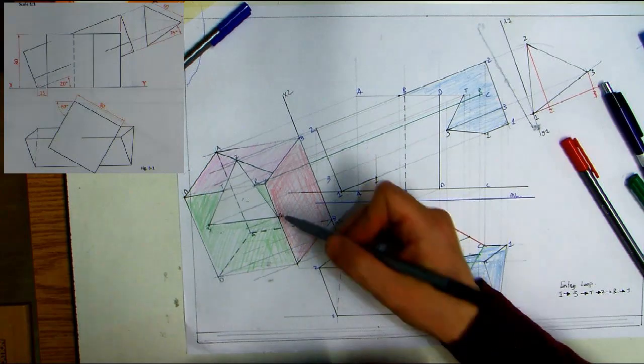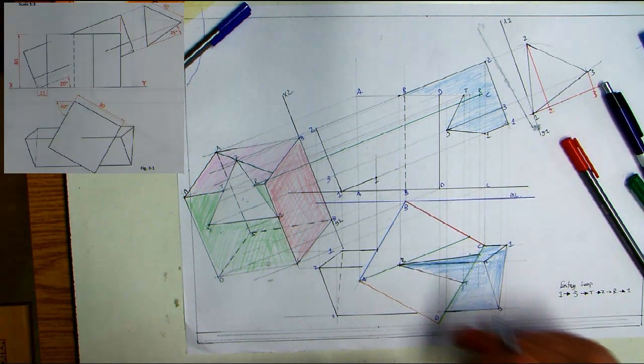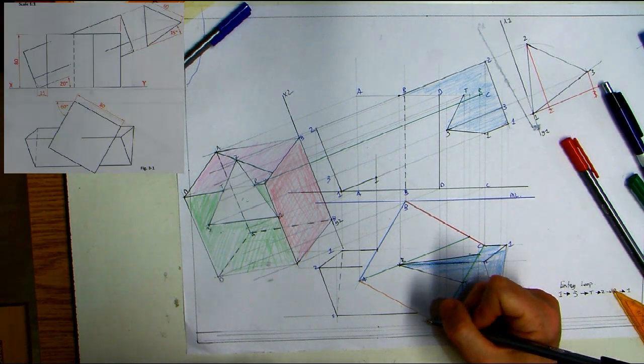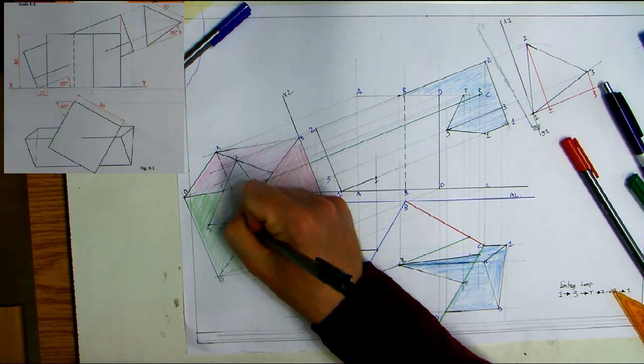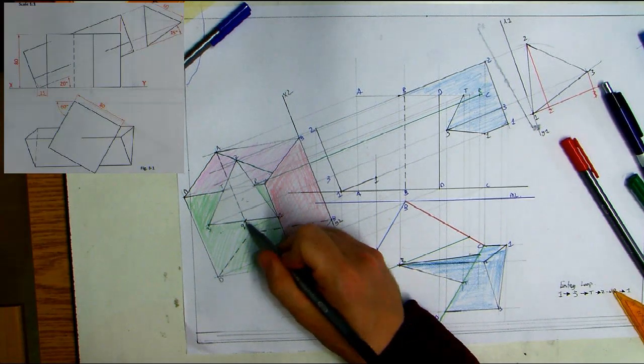Then it's going to go straight to 3, and 3 will exit on surface DA. Sorry, there's a turning point on the exit because the exits are on different surfaces. So this is point Q, we call it.